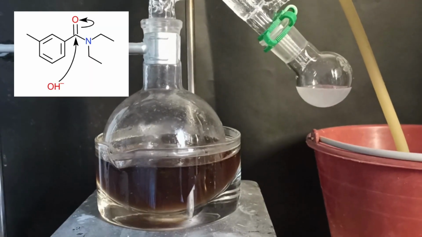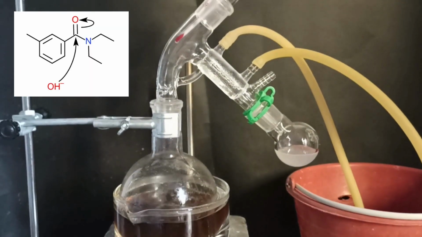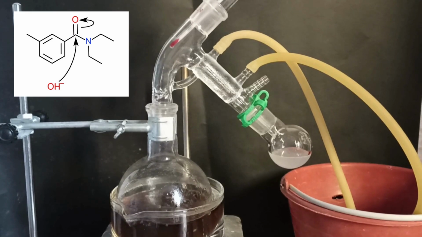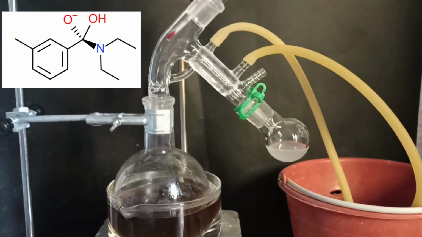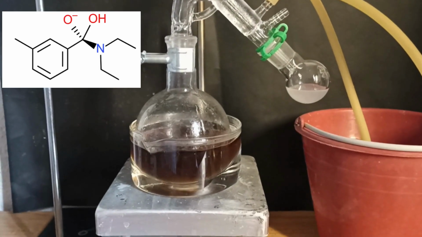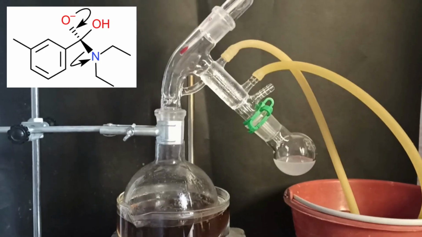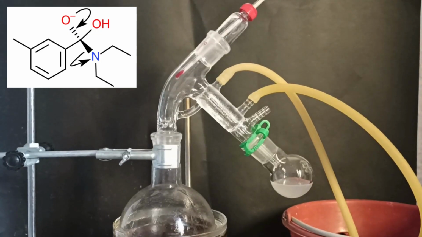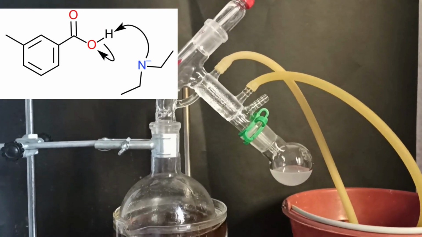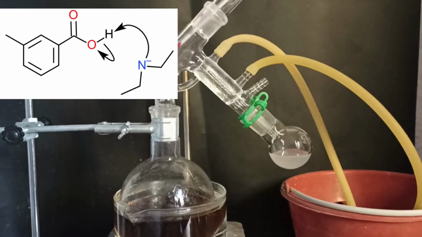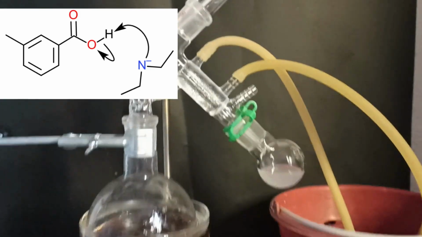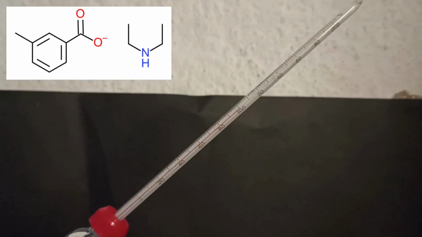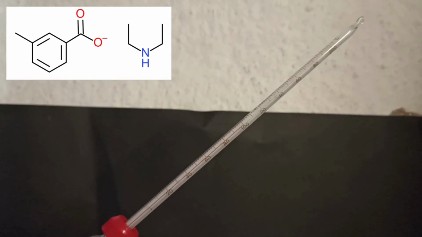Let's talk about the mechanism. First, the hydroxide anion acts as a nucleophile, displacing an electron pair to the oxygen atom. This oxygen atom forms a double bond to the carbon and kicks out diethylamine in its deprotonated form. This diethylamine takes a proton from the remaining carboxylic acid and is released in its free base form.